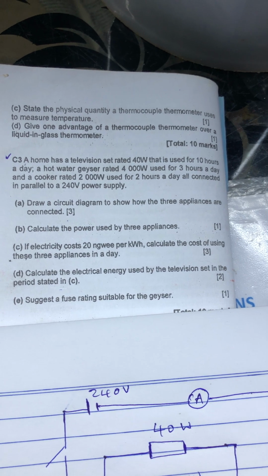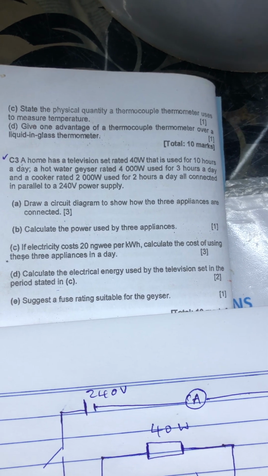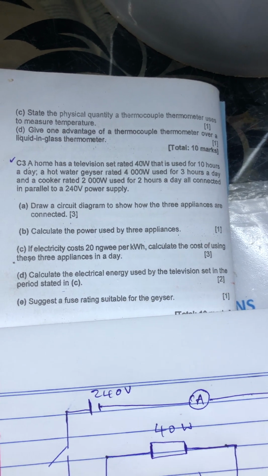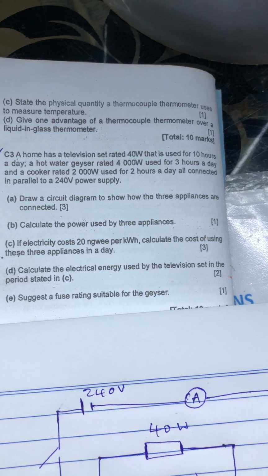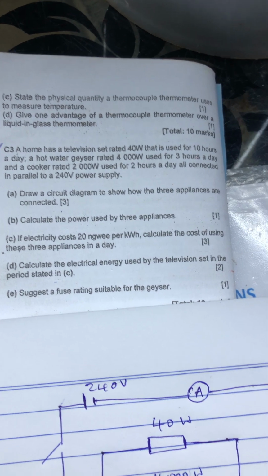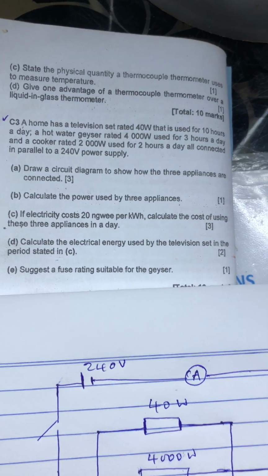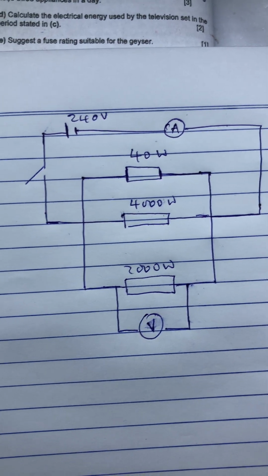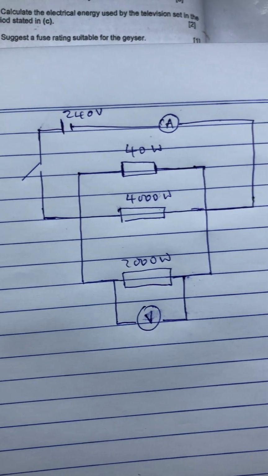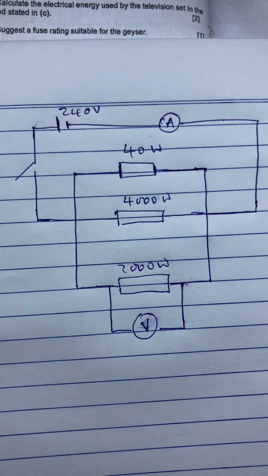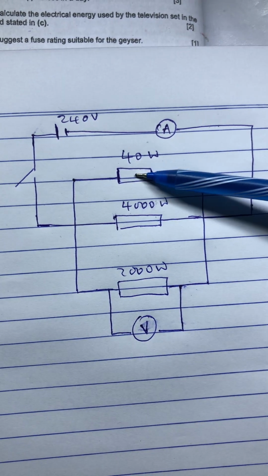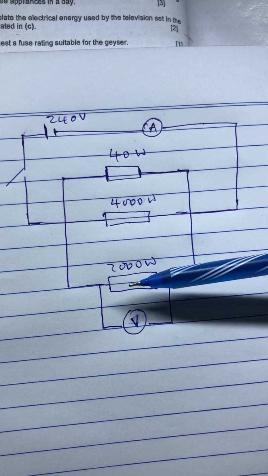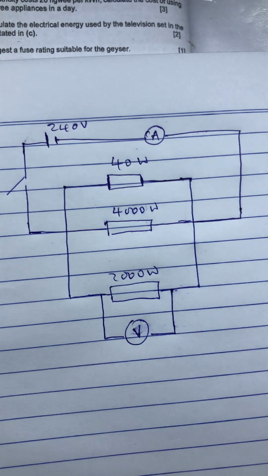Okay, so remember, this circuit diagram that we are drawing has all these home appliances arranged in parallel. I drew it in advance in order to reduce the time that we are going to spend. What you must understand about this circuit is that these home appliances are arranged in parallel. This is how you arrange things in parallel.